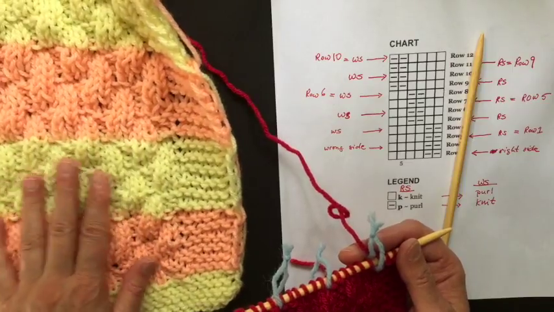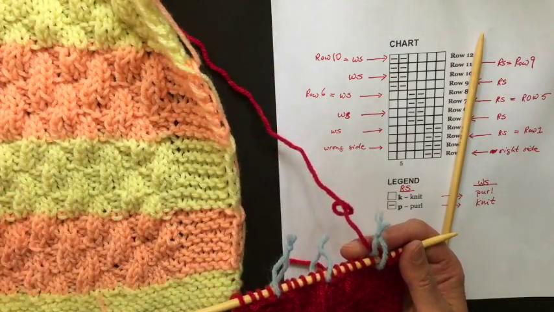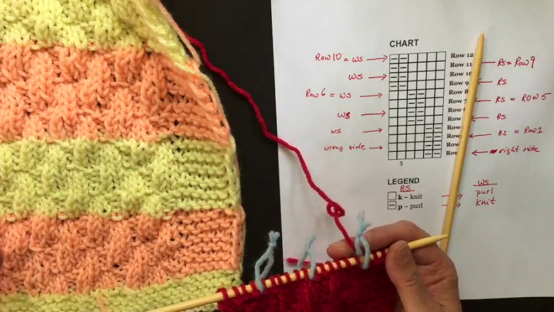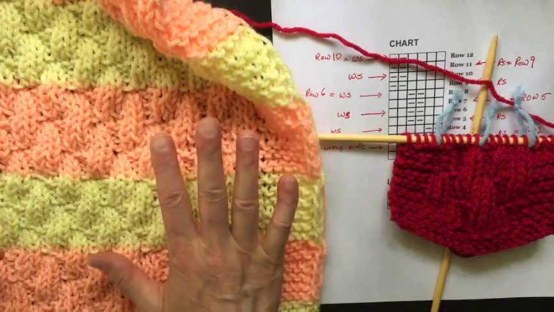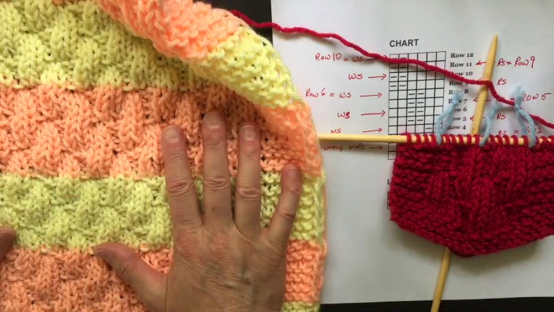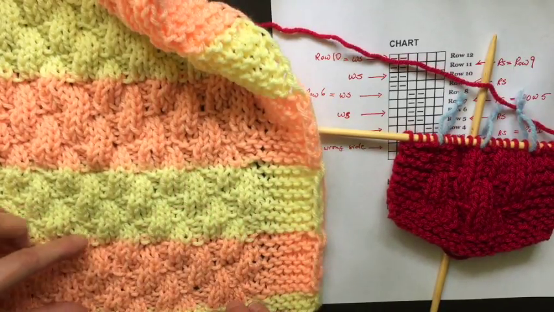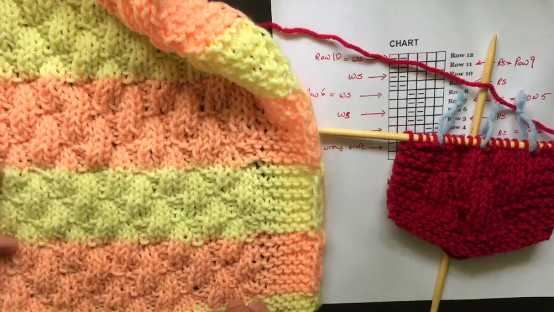This is really pretty, like a 3D pattern, or almost like you were making cables. I would like to say one more thing. This is my 12 row repeat.